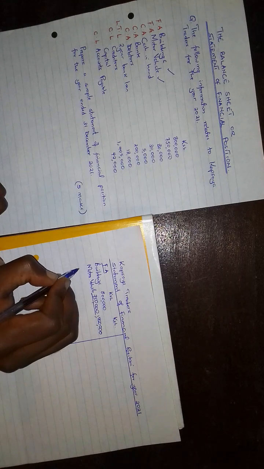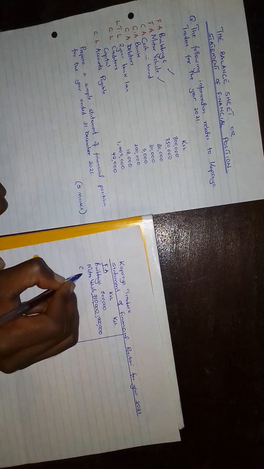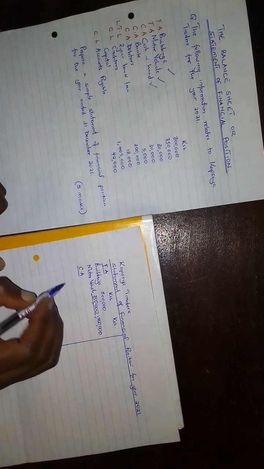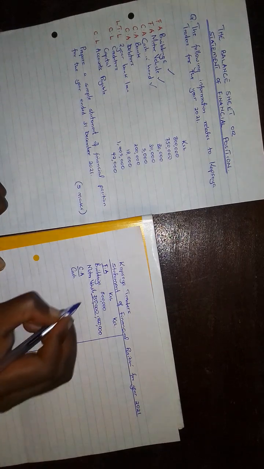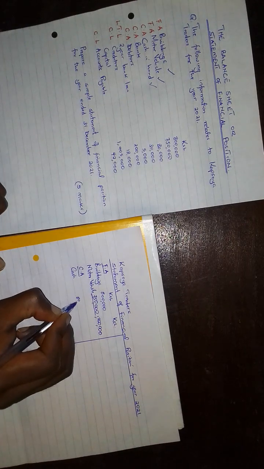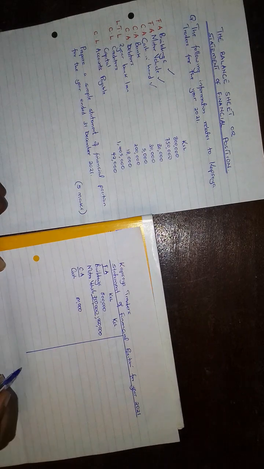This one is added to what we call the current assets. And the current assets that we have, the first current asset being cash in hand. So we write cash in hand. The cash in hand can also be written as cash. So cash in hand is 80,000. Write it in the middle column.